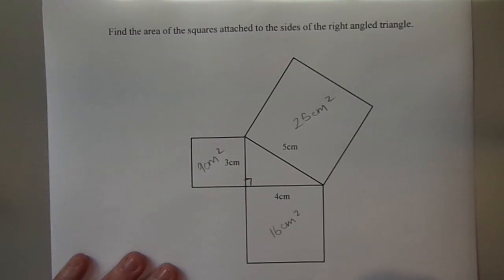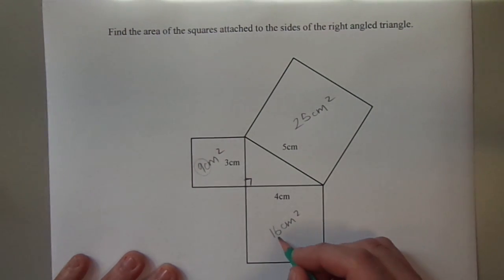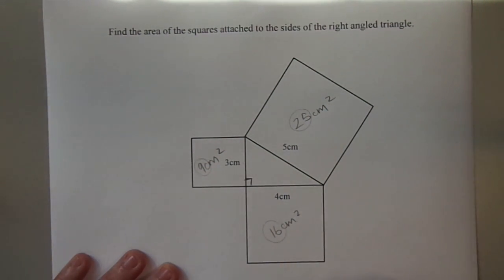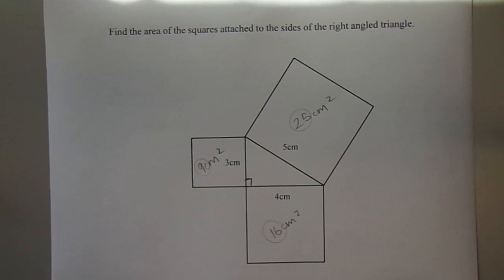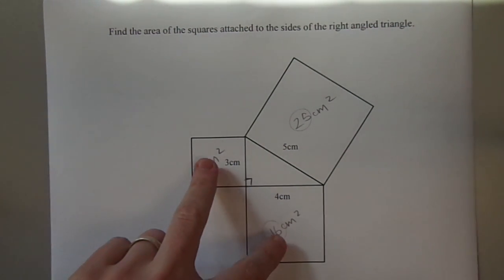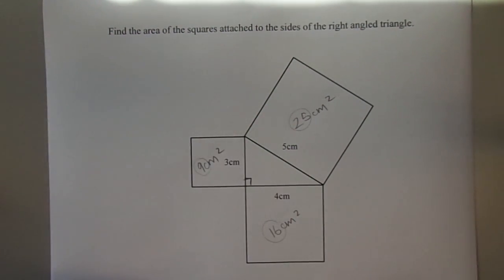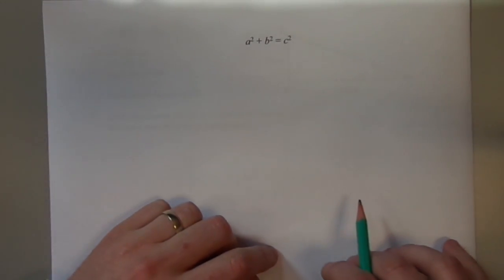Have a look at those numbers, and hopefully you can see that 9 plus 16 equals 25. And this will happen in every right angle triangle. Draw any right angle triangle you want, work out the areas of the squares on all three sides, and the two smaller squares will always add together to give you the area of the larger square. Now, that's been written down in what we call Pythagoras theorem.